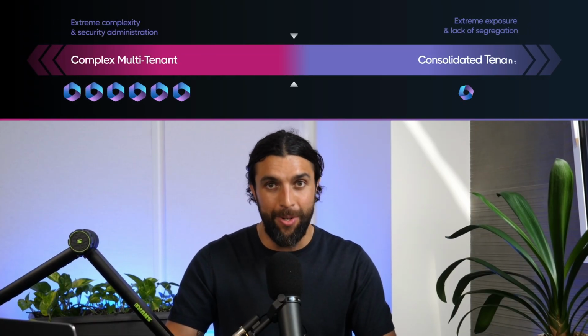So this is the tenant dilemma. Nobody wants to deal with the security risks of managing multiple tenants, but consolidating tenants leads to its own existential risks. So what should we do?